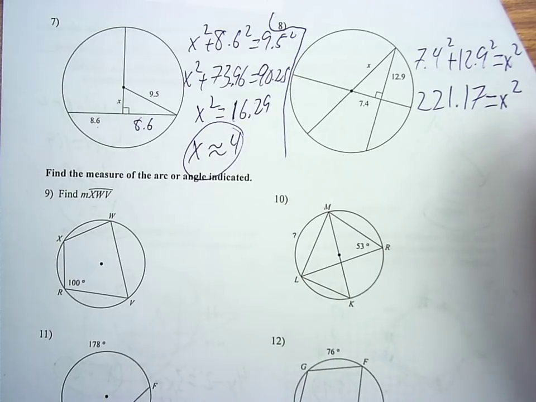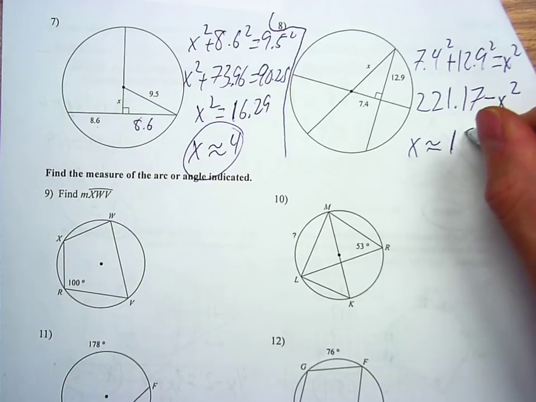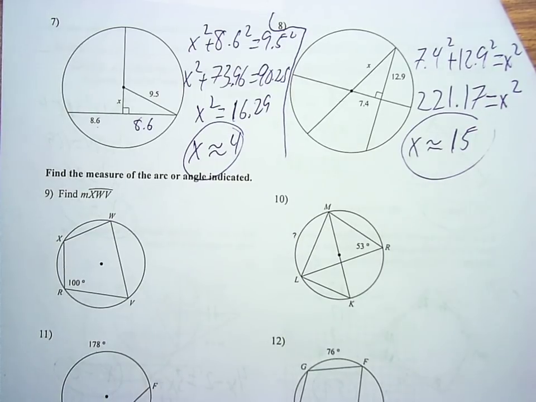And then when I square root that number, I get about 14.9, about 15 when it rounds. So that's really close to 225. Anyway, those are Pythagorean theorem questions. We have right triangles within the circles there, which is how I can verify those Pythagorean theorem questions.